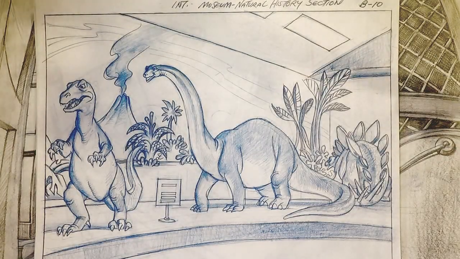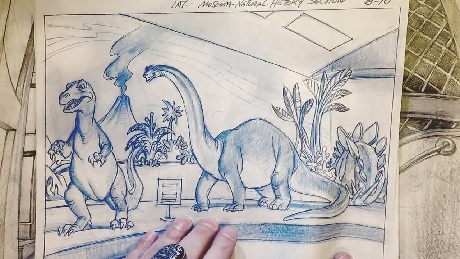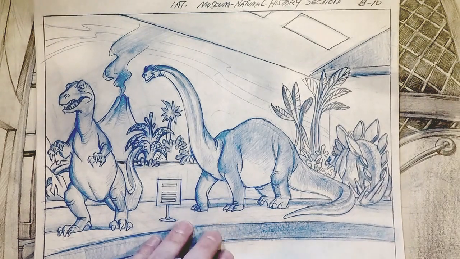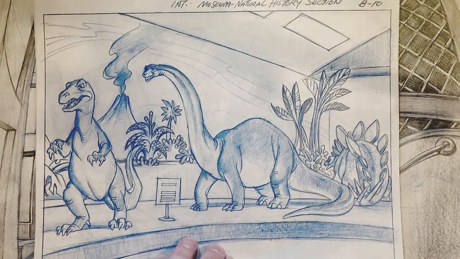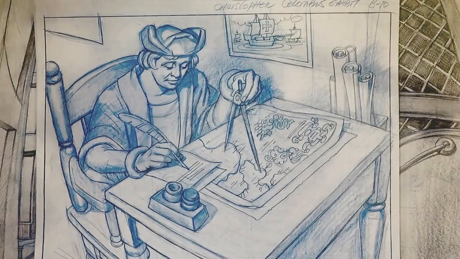So now he's designing, and this is the great thing about an artist like Redondo, a museum. He's not just designing backgrounds, he's designing the exhibits. He's designing the layout of the hall and where the various exhibits are. So let me take you through this here. This is the natural history section with the dinosaurs. Obviously he's been to the Natural History Museum in Los Angeles because a lot of this is very similar.